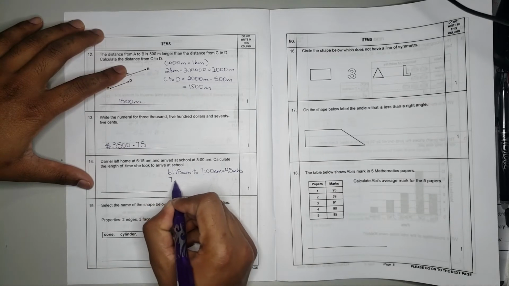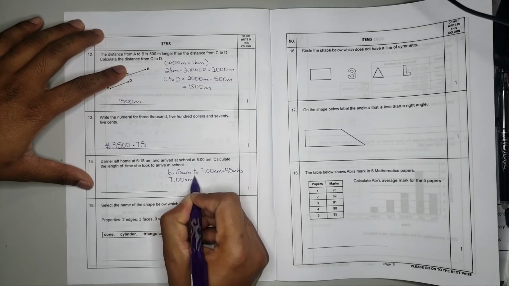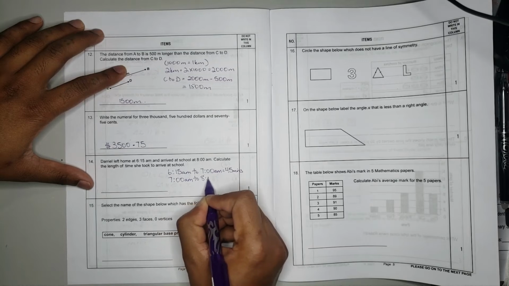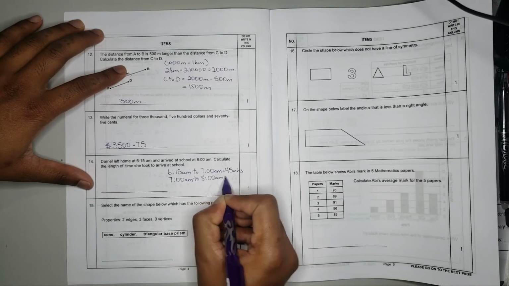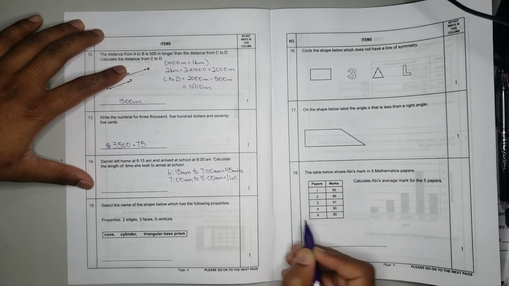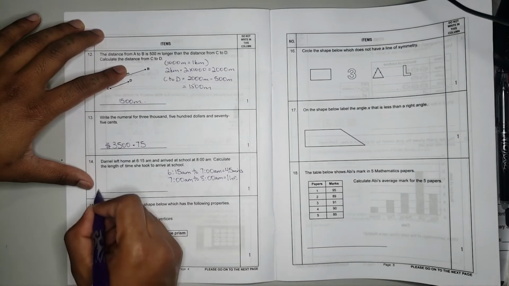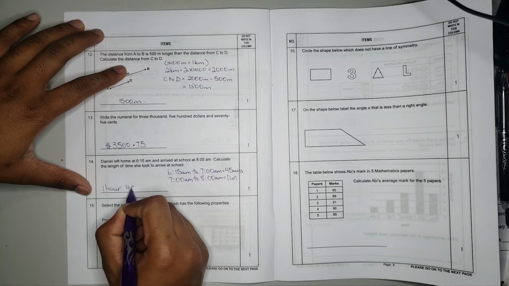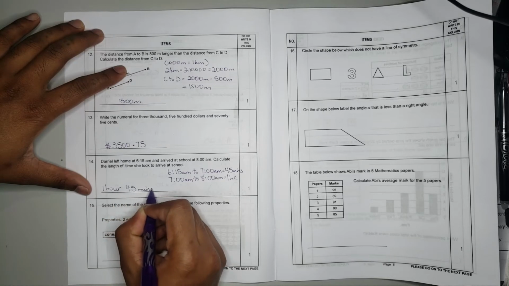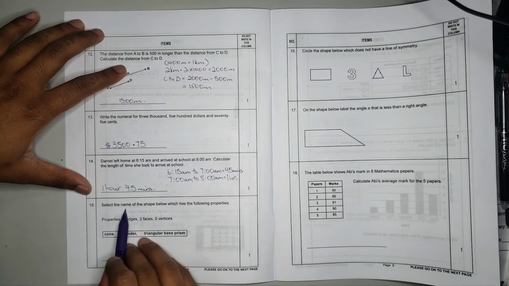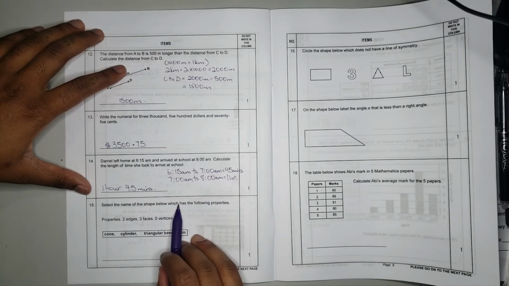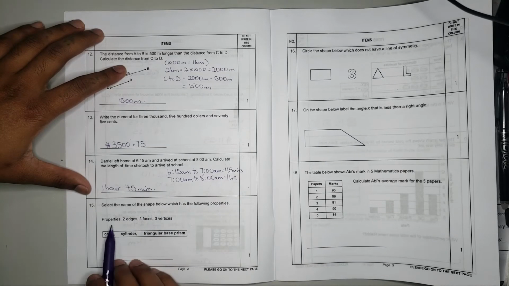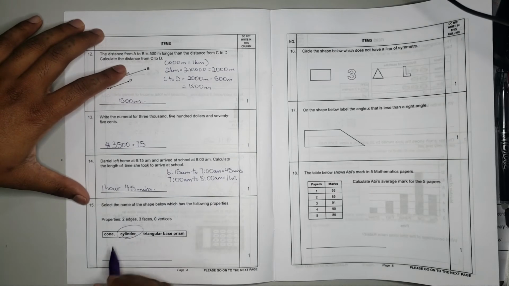Now from 7 a.m. to 8 a.m. is equal to 1 hour. So therefore, the total time taken was 1 hour 45 minutes. Select a name of the shape below which has the following properties. The properties are 2 edges, 3 faces, 0 vertices. So therefore it is a cylinder.